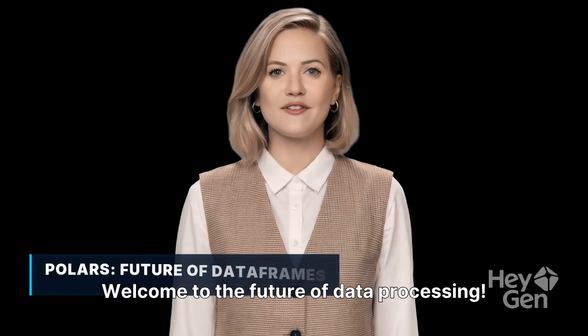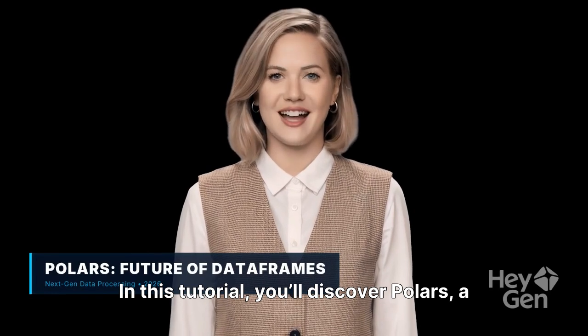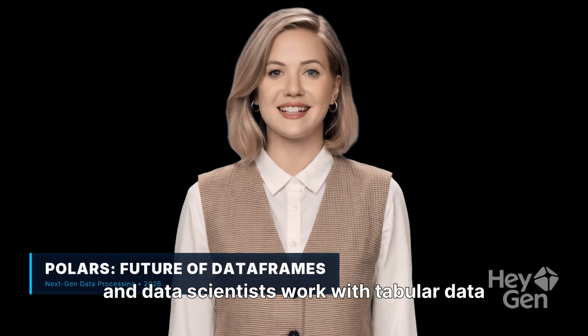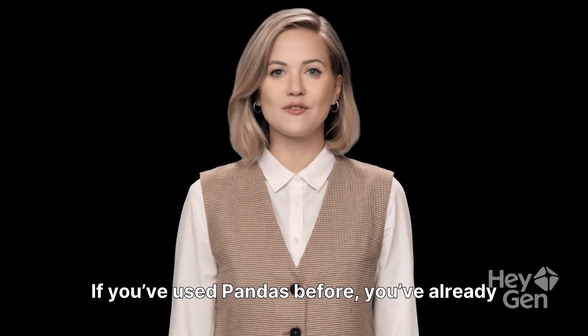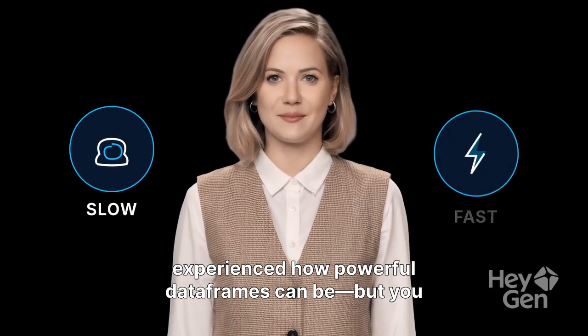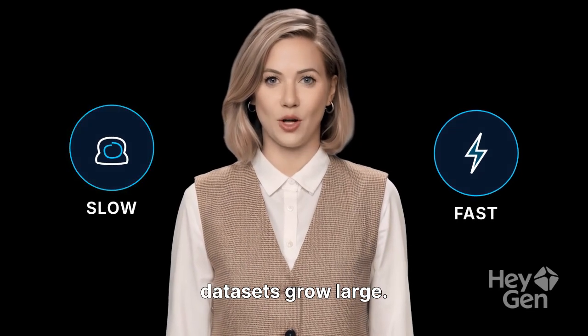Welcome to the future of data processing. In this tutorial, you'll discover Polars, a cutting-edge DataFrame library that's reshaping how developers and data scientists work with tabular data in 2026. If you've used Pandas before, you've already experienced how powerful DataFrames can be, but you may have also noticed the slowdown when datasets grow large.